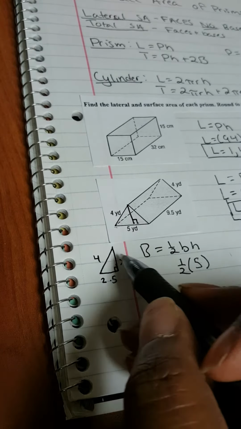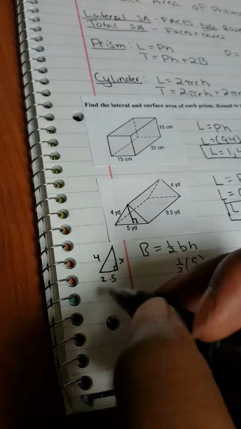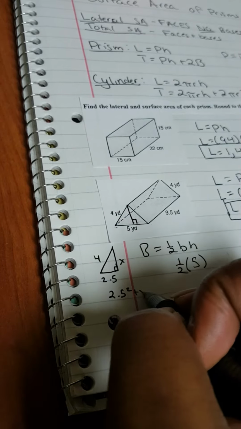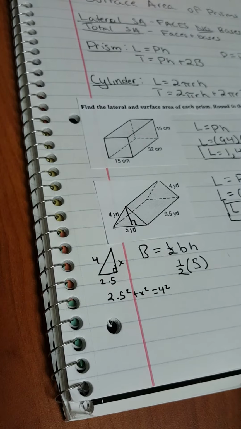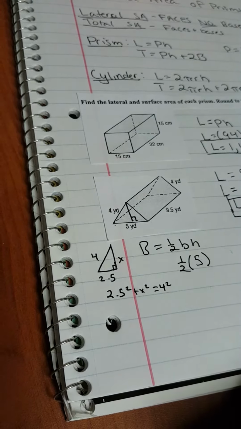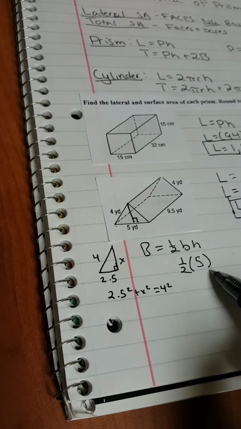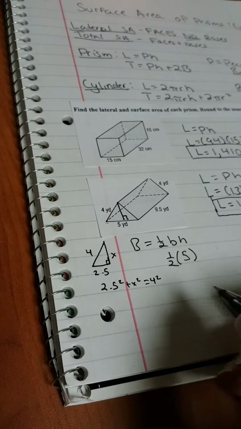So what would be my C in Pythagorean theorem? 4. So I'm going to have 2.5 squared plus x squared equals 4 squared. So realize I had to do some side work to find big B, and then I had to do some side work to find the height so I could finish finding big B.